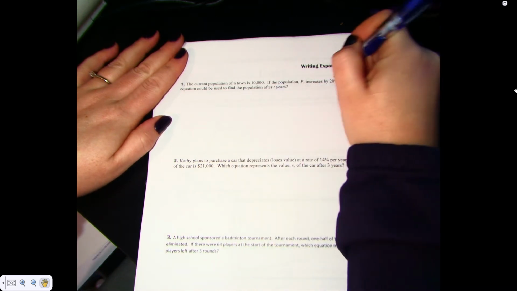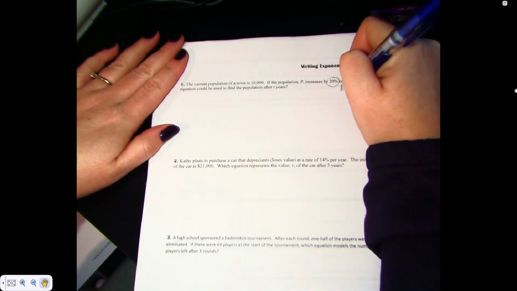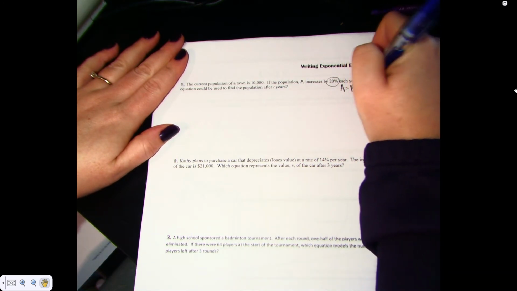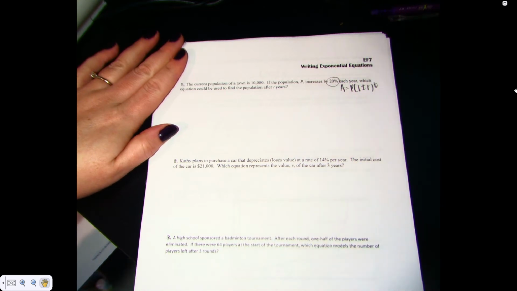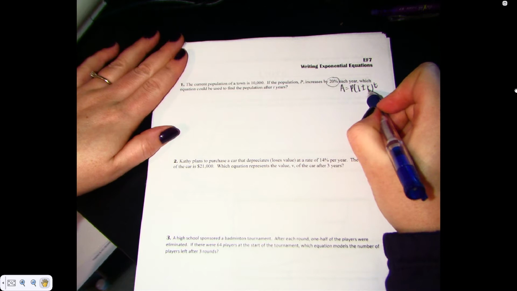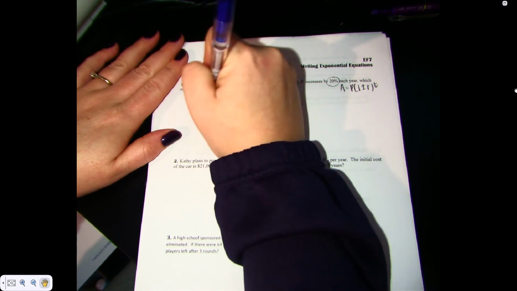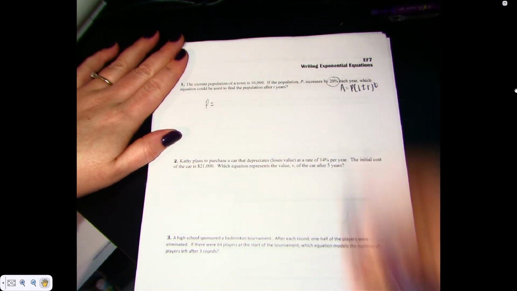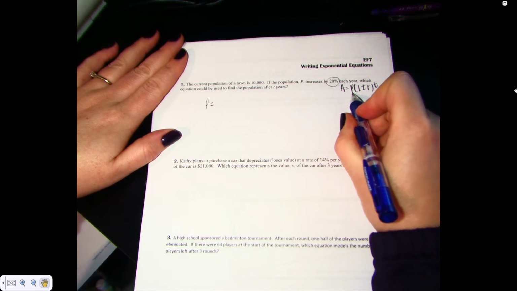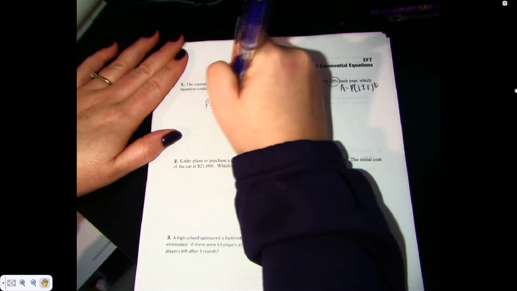The first thing I want you to recognize, you have a percent. If you have a percent, you are all people won the race together, where R is that percent in decimal form. It tells you population P. So my population has to equal what? P is what it starts with. I started with 10,000 people in the town. Parenthesis 1 is part of the equation.